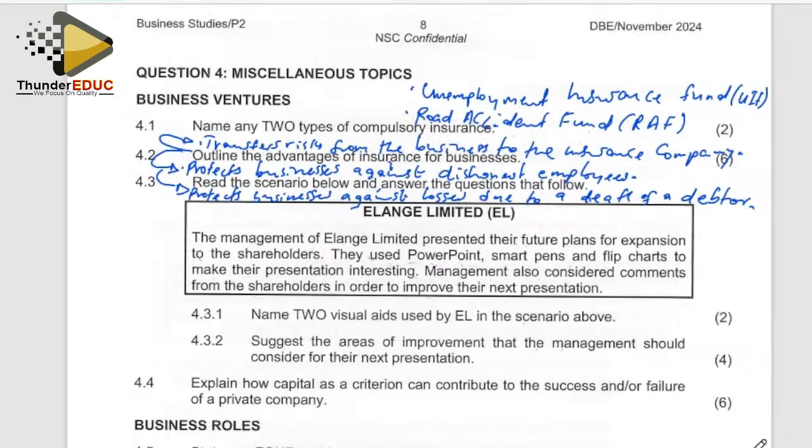So now 4.3.1 reads as follows. Name 2 visual aids used by Ilanje Limited in the scenario above. The visual aids that are given in this regard, we have the PowerPoint and the flip charts. Okay, right.